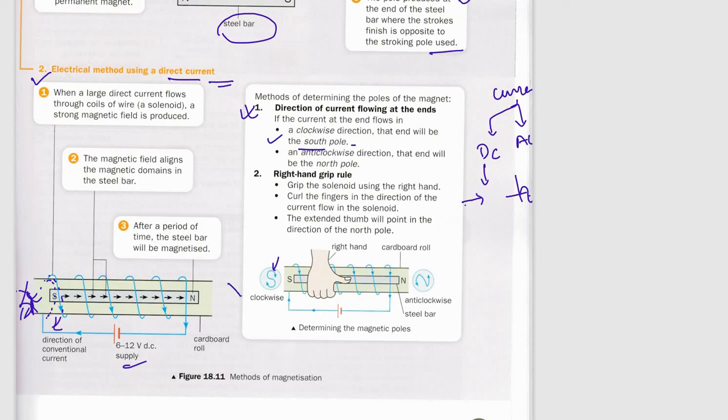Now put your eyes here and look from this side at how the current is flowing. If you look from this end, you will realize the current looks like it is going in the reverse direction, which is anti-clockwise. So that end will be the north pole. So this is one way.